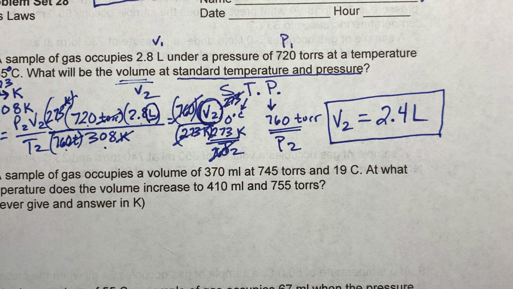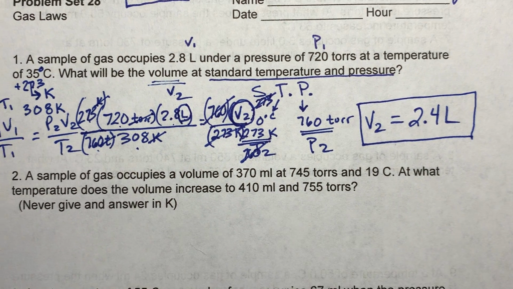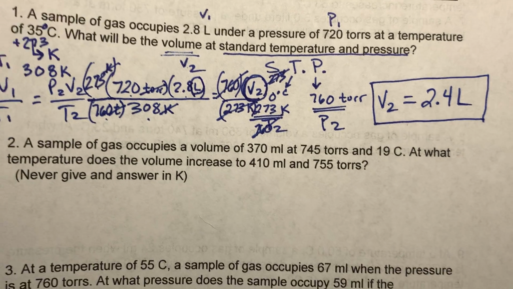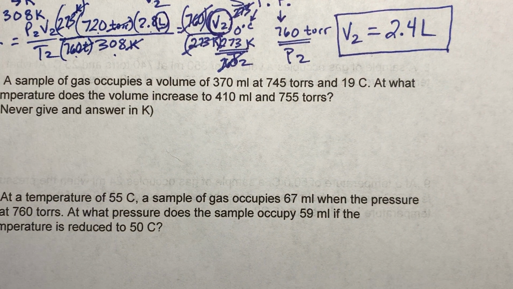Let me do one more for you. Because again, with these problems there's not a lot of variety other than solving for a different variable. You might solve for T2. You might solve for P2. So all of them are pretty much the same. Actually, just to keep this video short, I'm going to end with that and just tell you the answers that you should get for number 2, 3, 4, and 5.